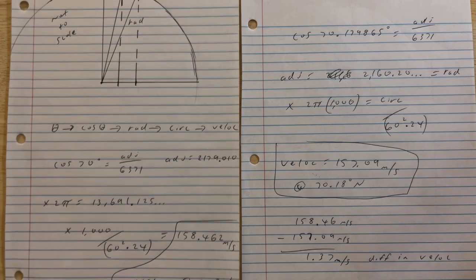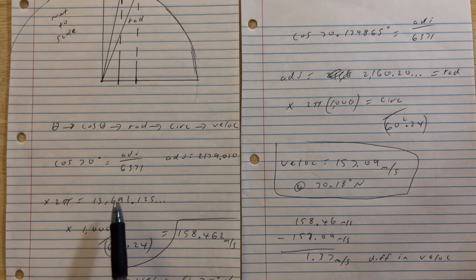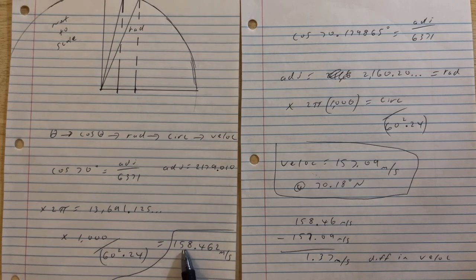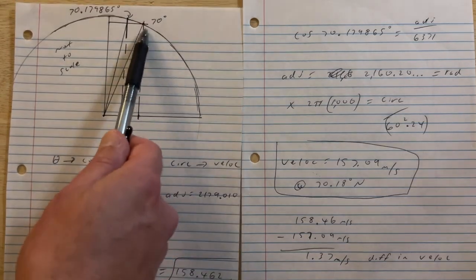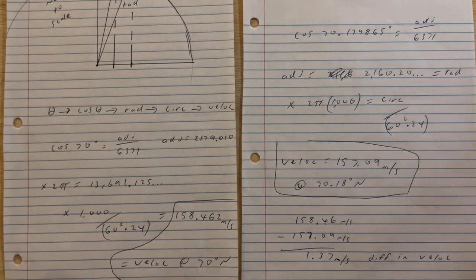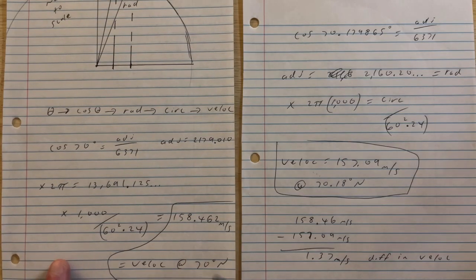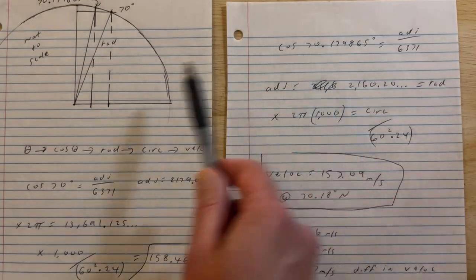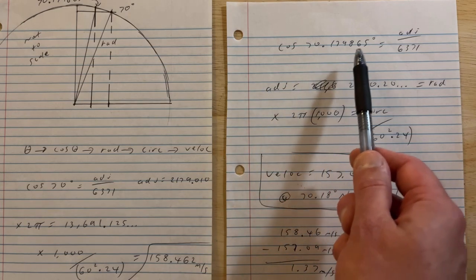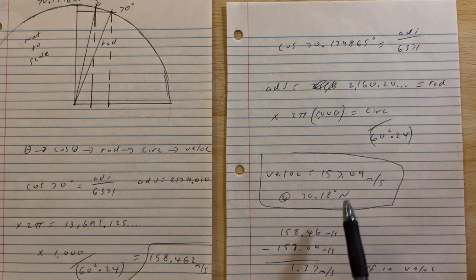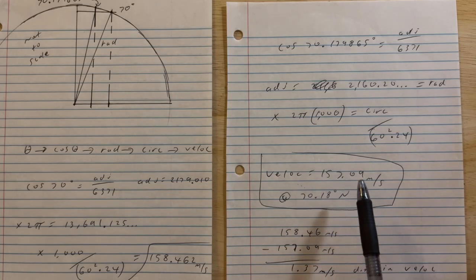Multiply by 2 pi to turn that into a circ, multiply by 1,000 to turn kilometers into meters, divide by seconds in the day, so 60 squared and 24 hours in a day. And we get the velocity of the disk that is spinning at the 70-degree latitude. That's 158.462 meters per second. Now let's do the same calculations for 70.179865 degrees. Go through the same math. We get a different velocity of 157.09. We take the faster velocity minus the slow velocity. We get 1.37 meters per second.